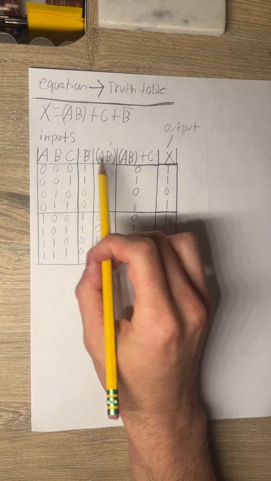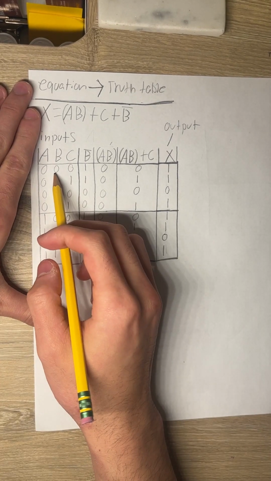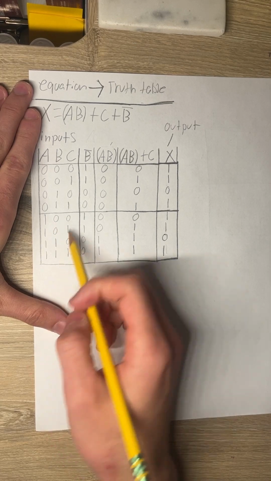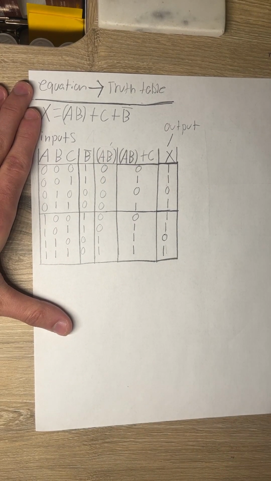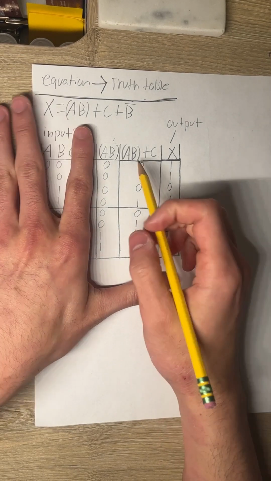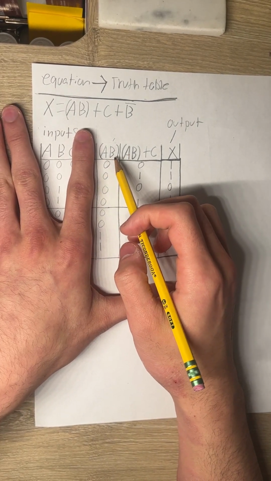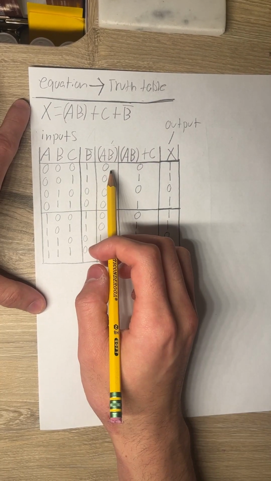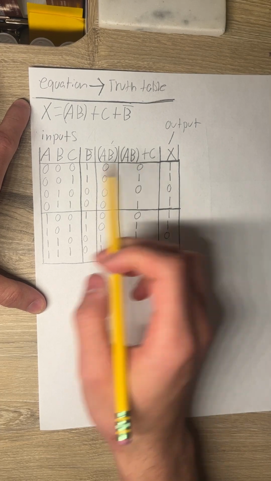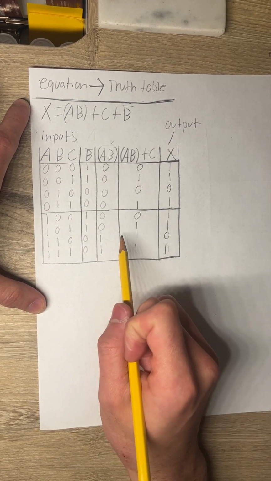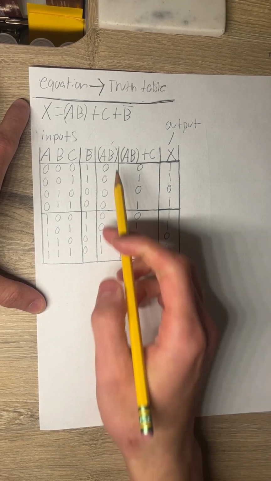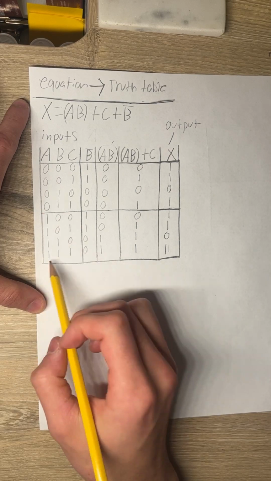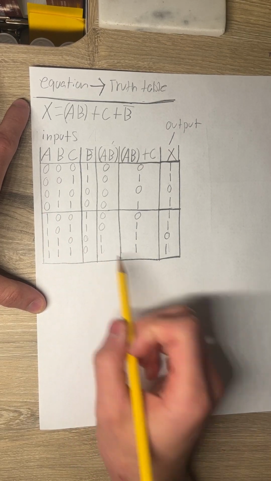Then I determine their logic. Every time b equals 0, not b equals 1. For every time it equals 1, not b equals 0. Then I can stop looking at this one and simply look at a and b. The only time a and b will represent 0 is if both are 0, and the only time it equals 1 is if both are 1. As you can see here, a and b are 0, we get 0, a is 1, b is 1, a and b is 1.